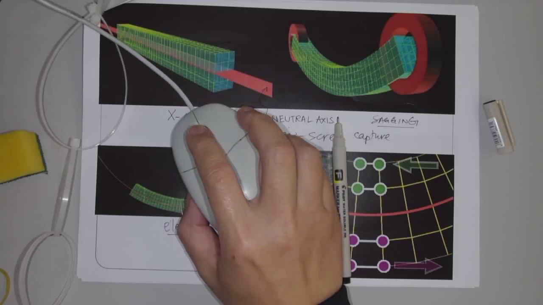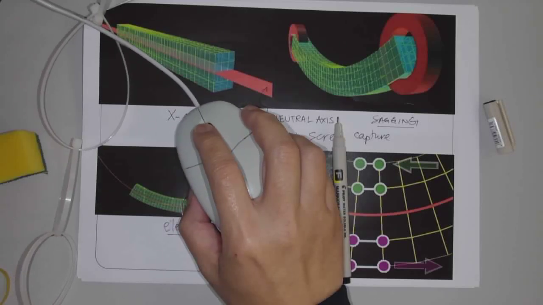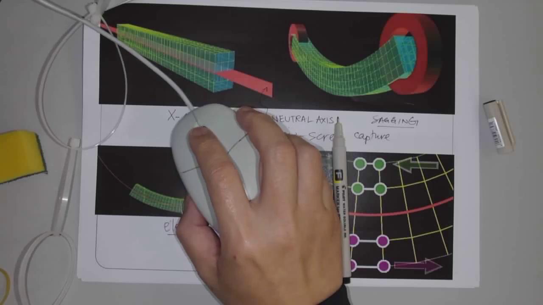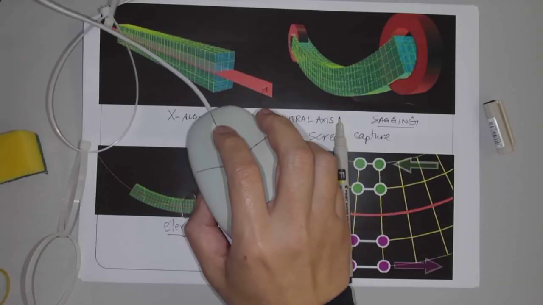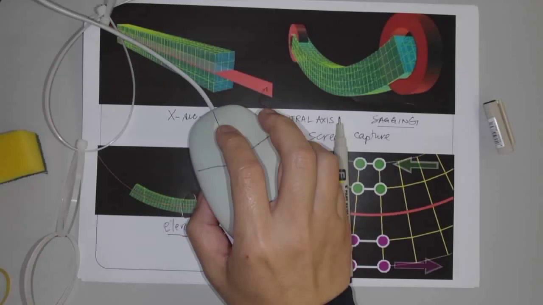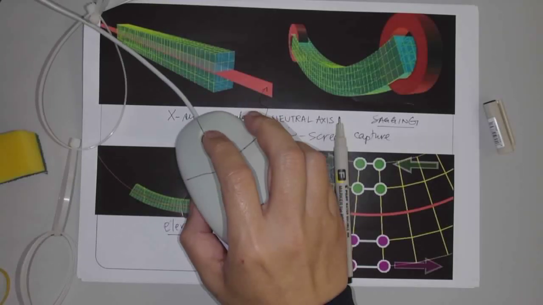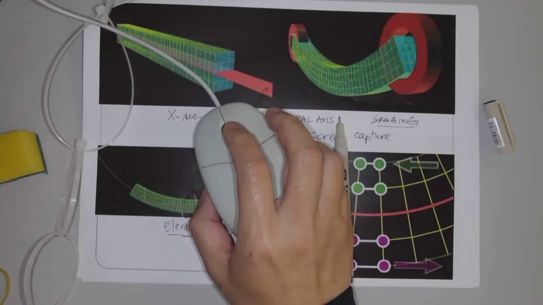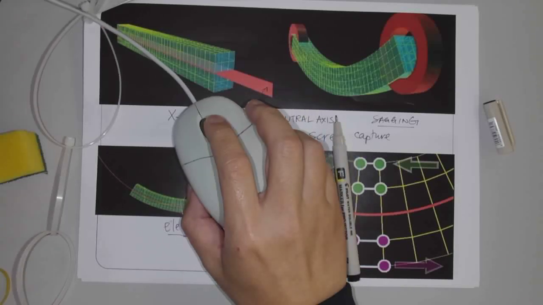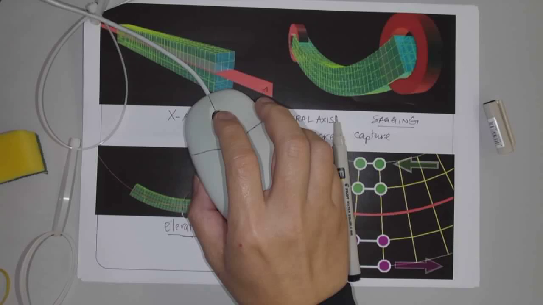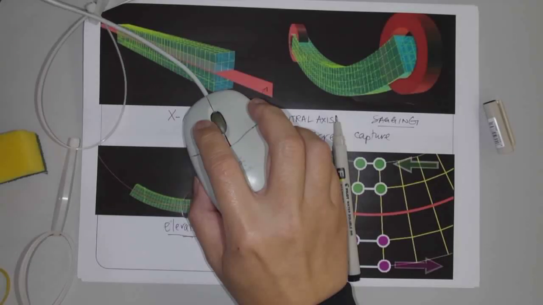What you see at the top surface is that those two dots come closer. And the pair at the bottom goes further away from each other. So what does that mean? That implies the material between these two points shortens.